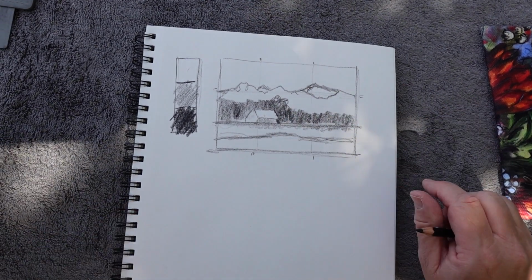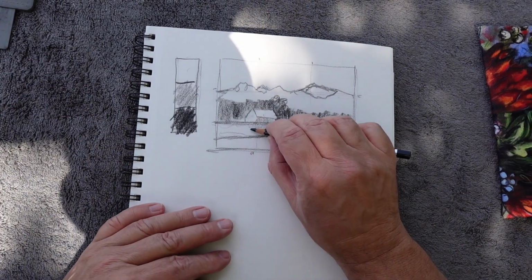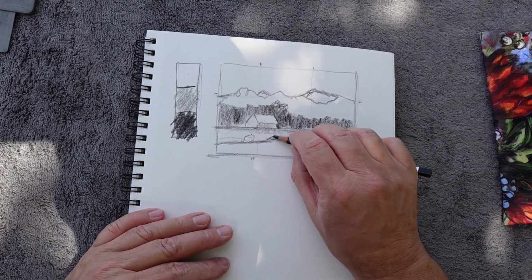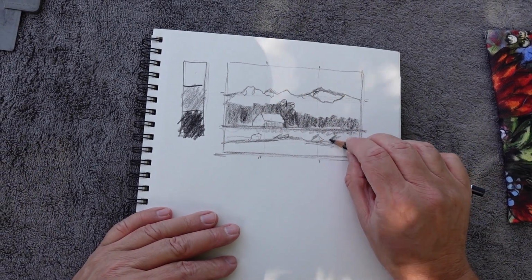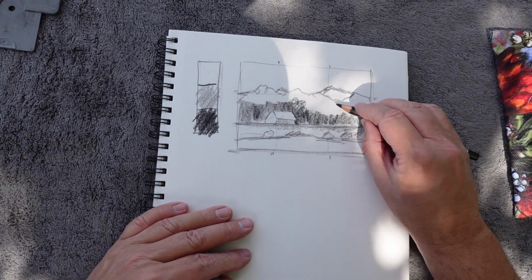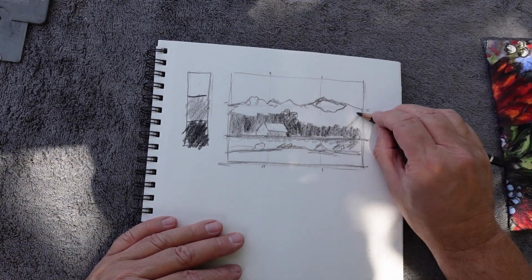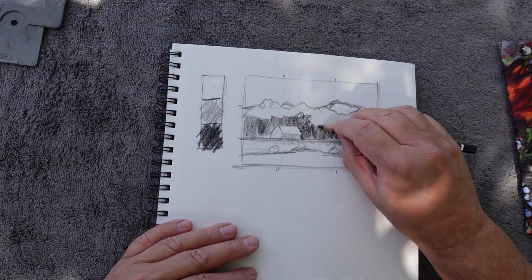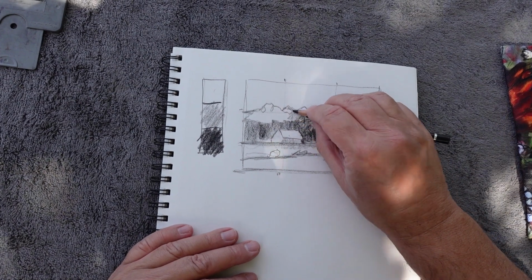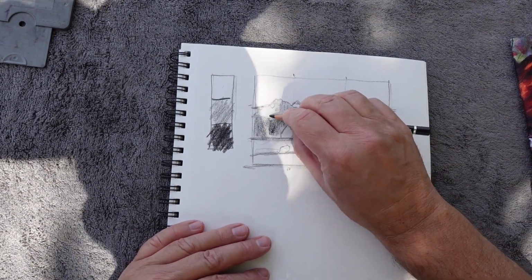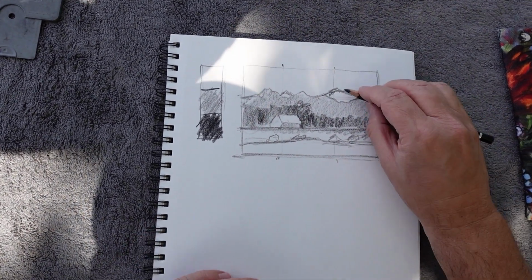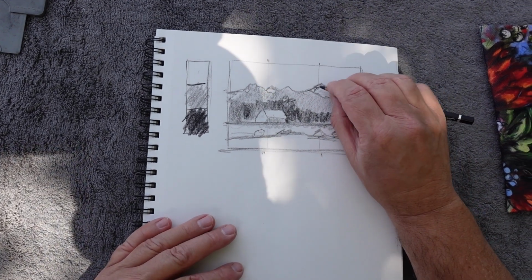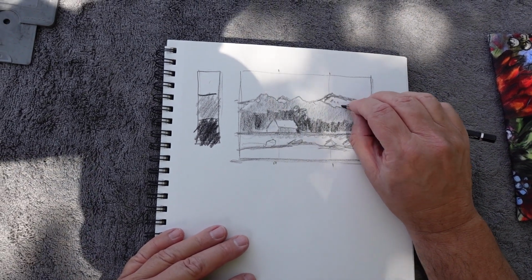That side's lit. Obviously the sunlight's coming this direction. There's some rocks and things along this beach. And up in my mountains, this is a mid-tone. And the snow is light. There's a little bit of snow sitting up there. There's just some rocks sticking out.